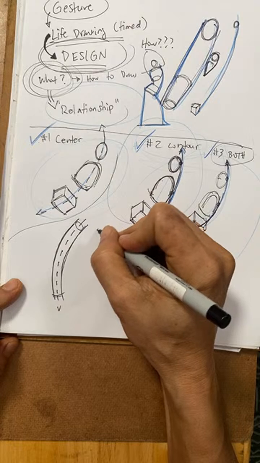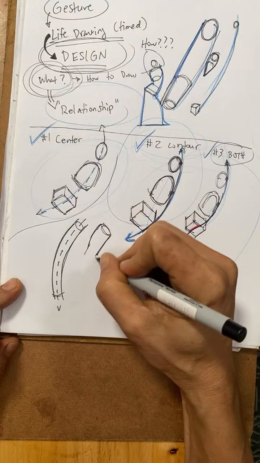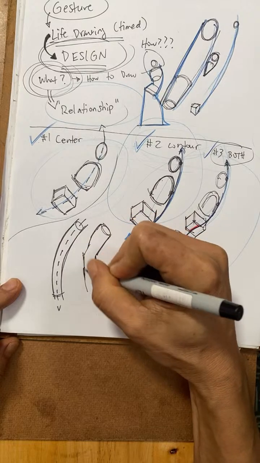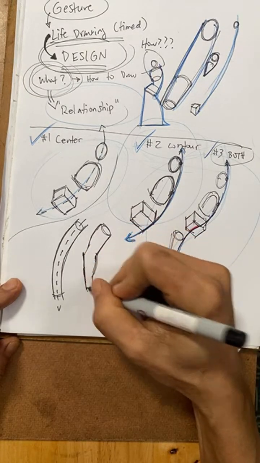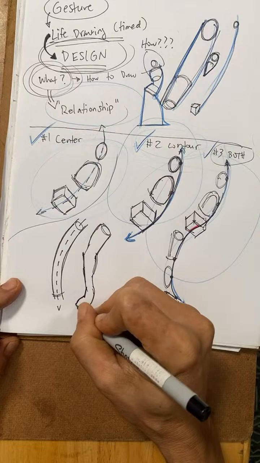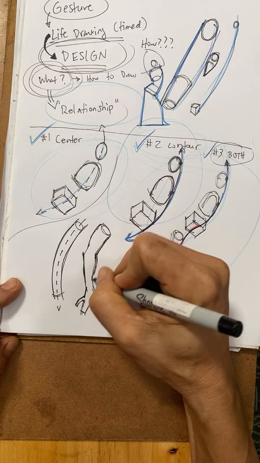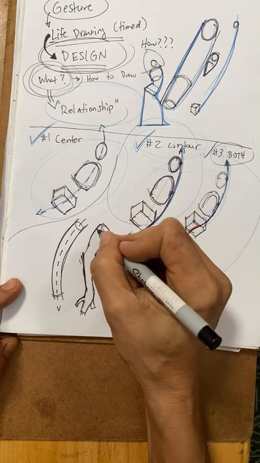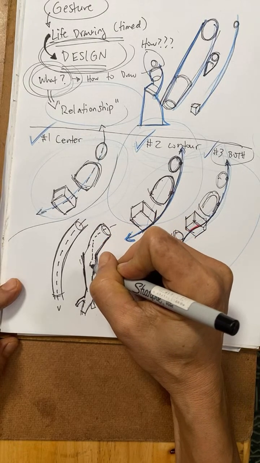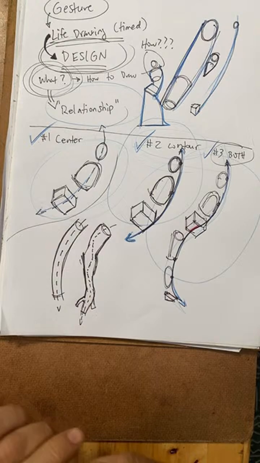But let's say you design the contour line differently. So now you have a bit more of an interesting line. You see? You see how interesting that is?